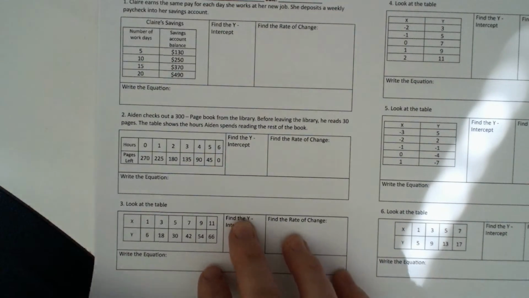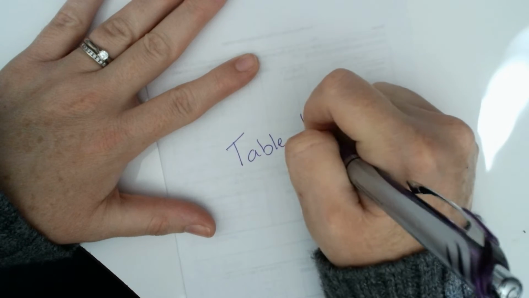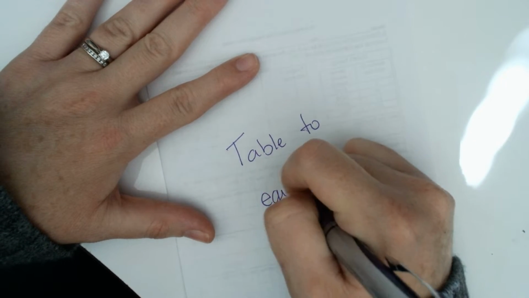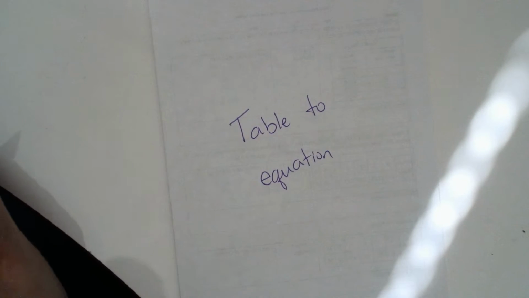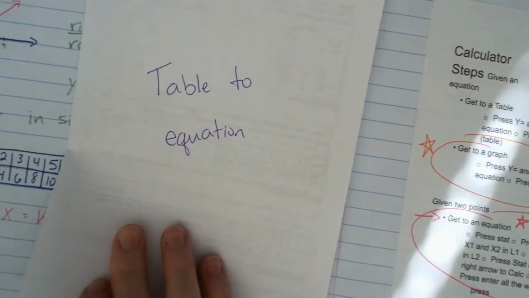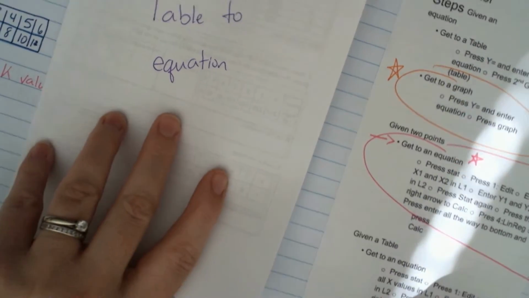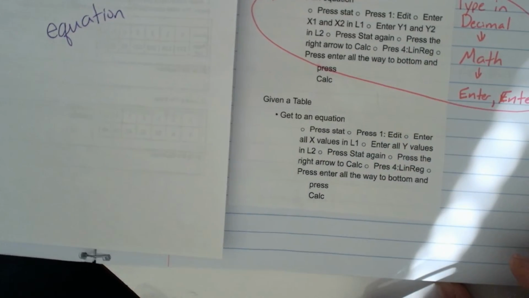Okay, so first you're going to get your sheet of paper, fold it in half, and you are going to write the title of Table to Equation. And we'll glue this in whenever we're all done. All right, so I'm going to leave my steps right here, and then I'll glue this in when I'm finished because I want to refer to these steps as I'm completing these.